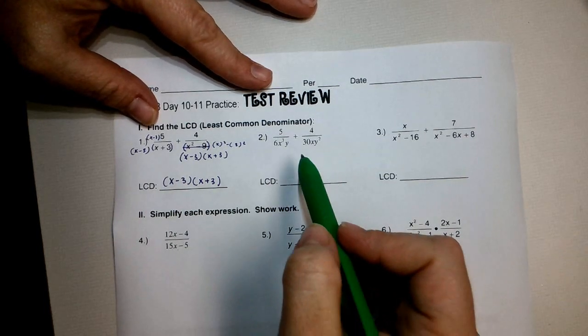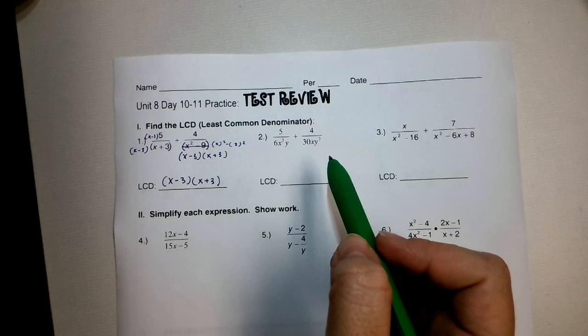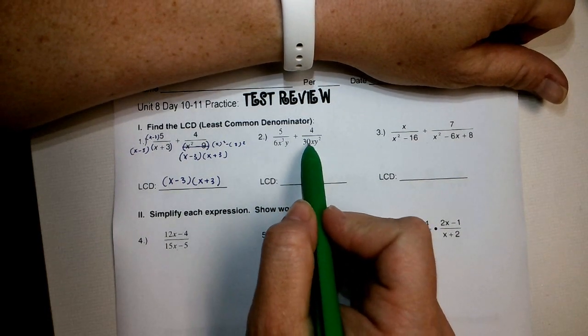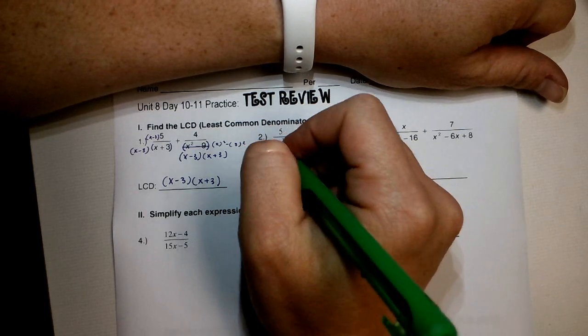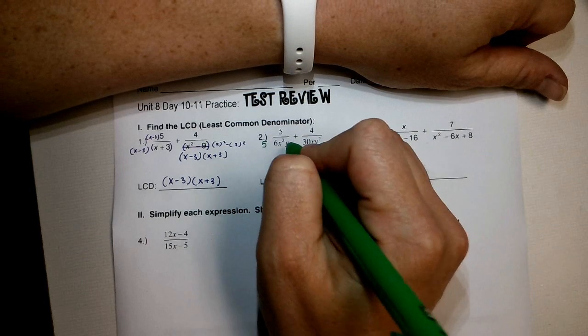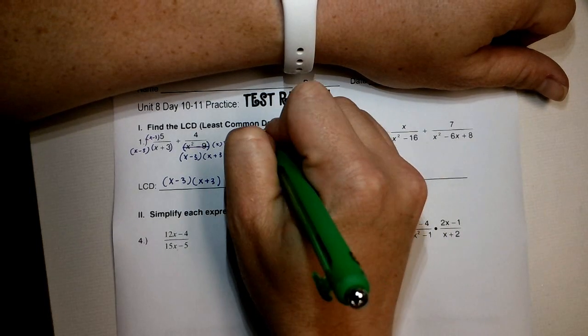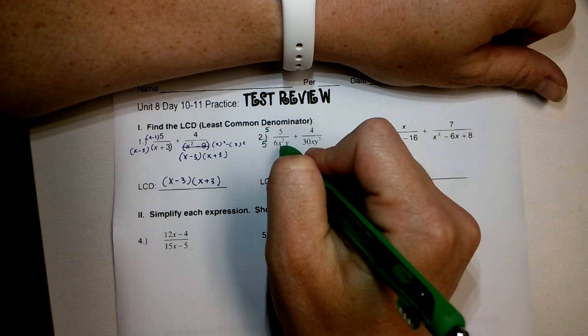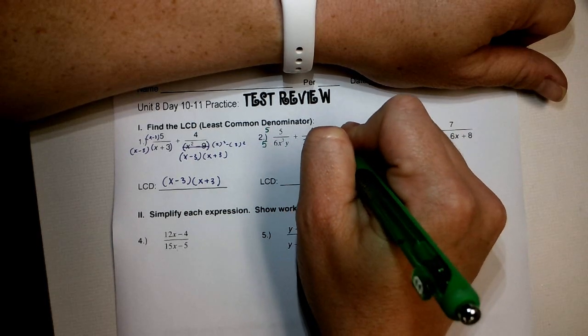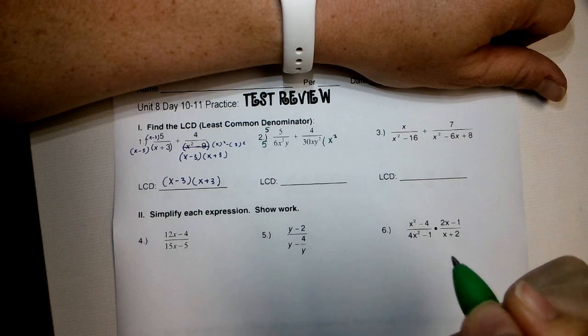Okay, the next one, there's no plus or minus, so we just need to multiply by something. So I want to realize that we have 6 and 30. Well, 6 goes into 30 5 times, so I can multiply this by 5, and it'll become 30. This one has x cubed, and this one just has x, so I can multiply this one by x squared, because x squared times x is x cubed.